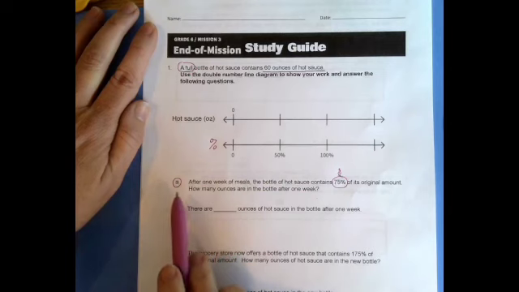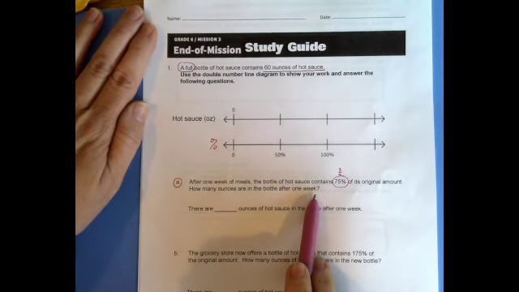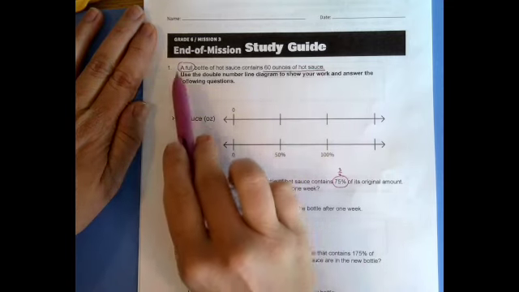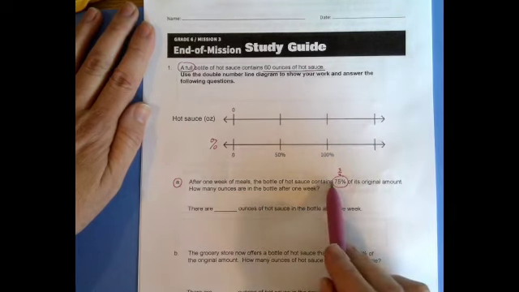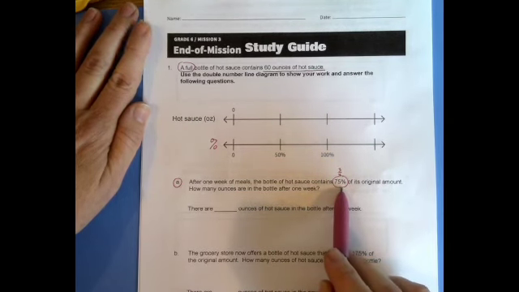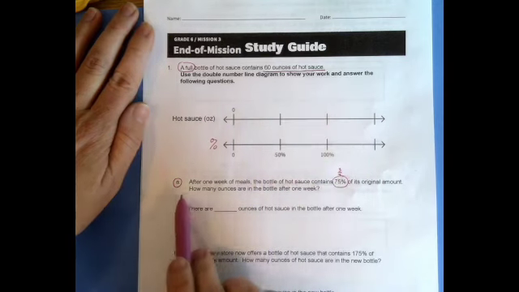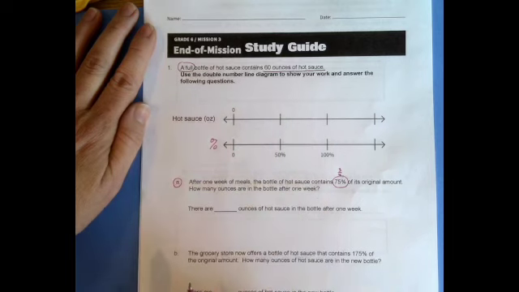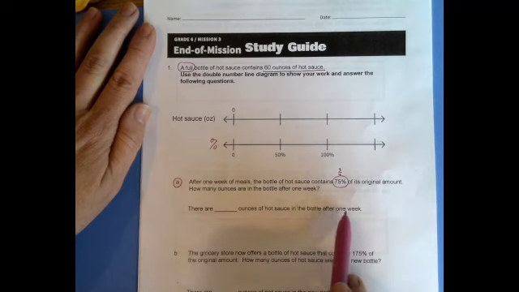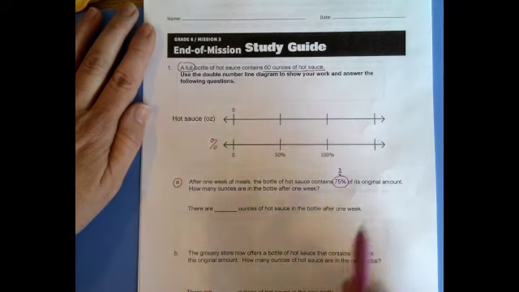Okay. How many ounces are in the bottle after 1 week? All right, so we went from the bottle being full, so that's all of the hot sauce being there, to now it only has 75% of the hot sauce, or 3/4 of the hot sauce. How many ounces are in the bottle after 1 week? There are blank ounces of hot sauce in the bottle after 1 week. All right, we have to figure out how many ounces of hot sauce there are after 1 week.